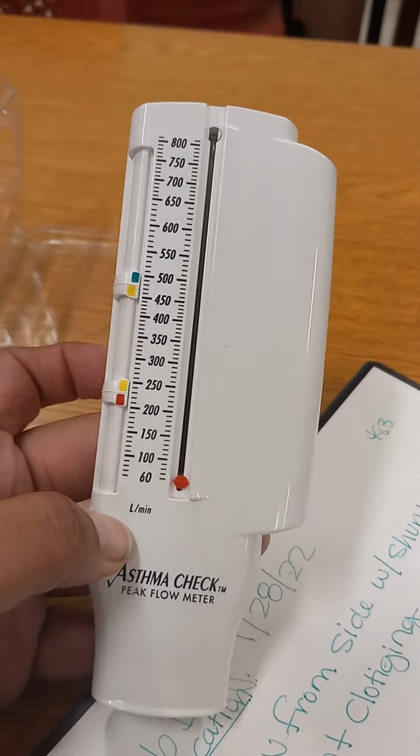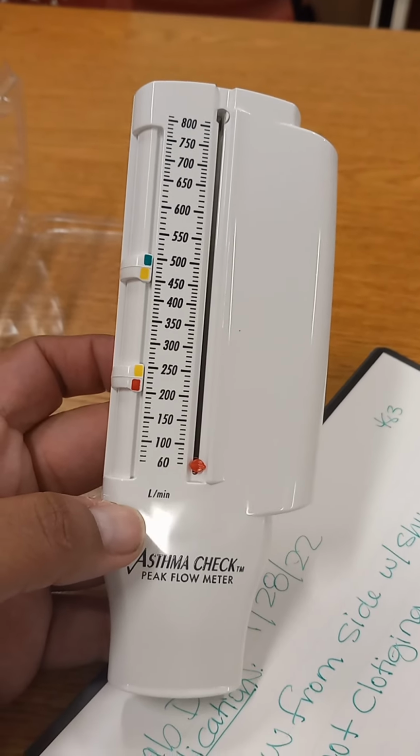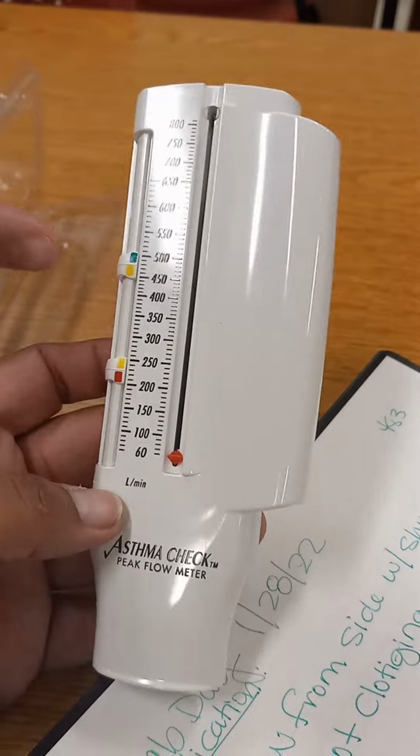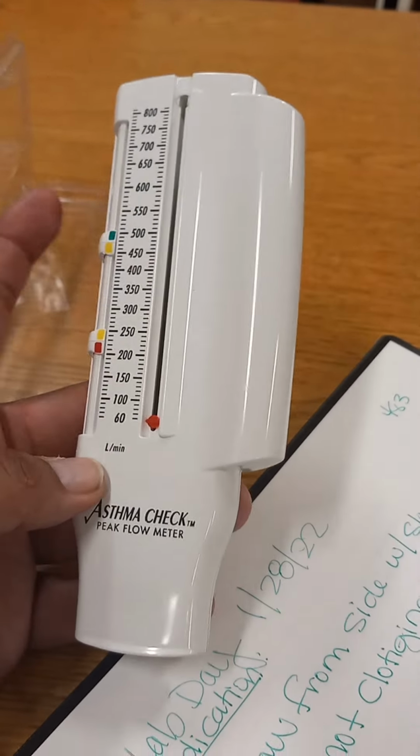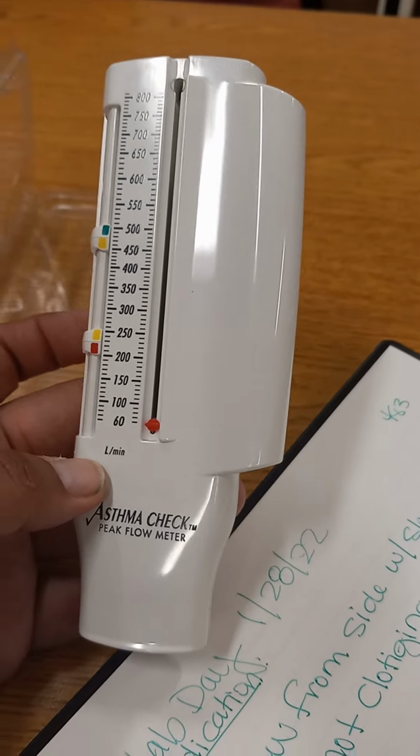Okay? All right, so you just tell them, if you get anything less than half of your predicted, you should probably go to your doctor, or they're going to be really short of breath. Every one is half of what it is, yeah.